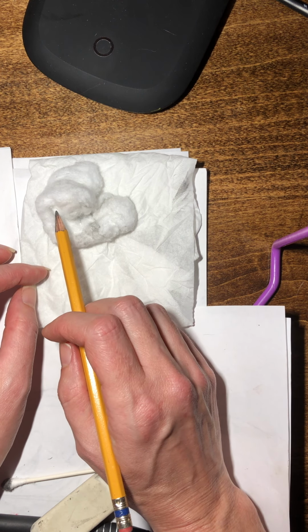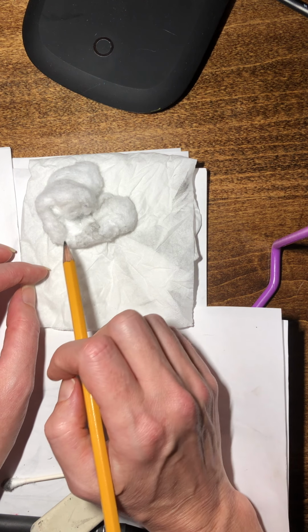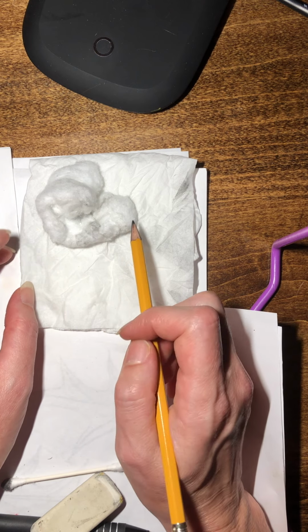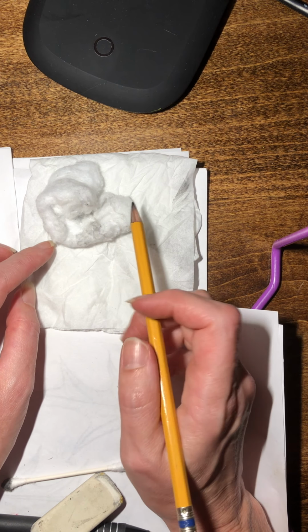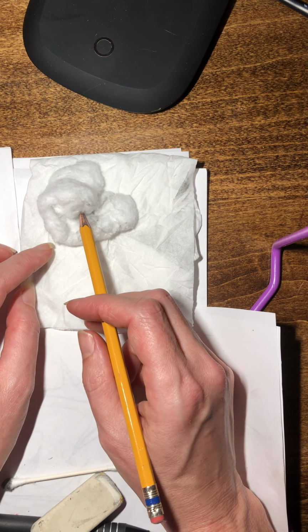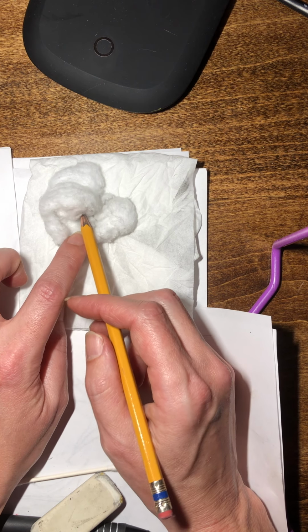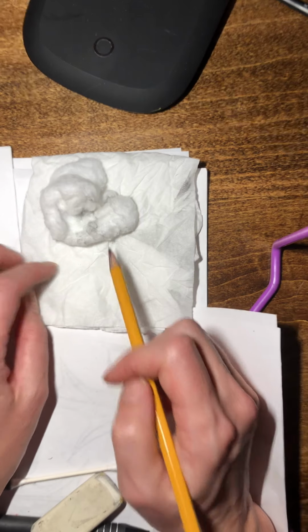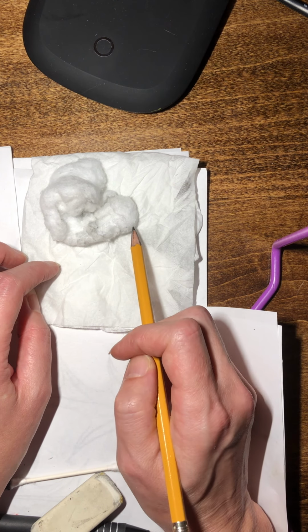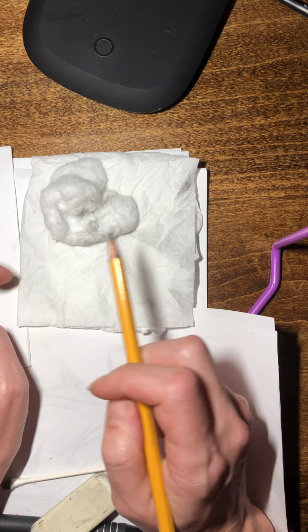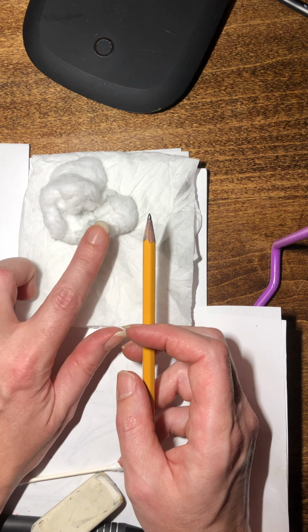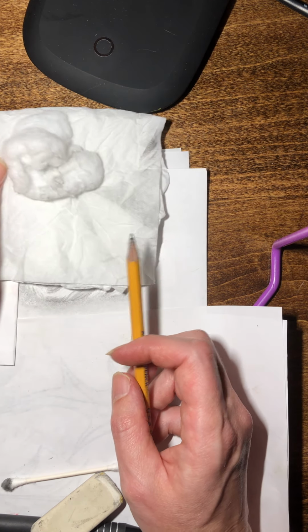Typically, the lighter values, the brightest spots, are going to be the areas that are closest to you, the viewer, and the areas that are further away are going to be the deepest, darkest shadows. Like that's going deep down inside there, and that's a pretty dark shadow right there. Notice how I've got some shadows happening here, and even look for drop shadows too, because that can help you define the edges of something, especially if it's white on white paper.